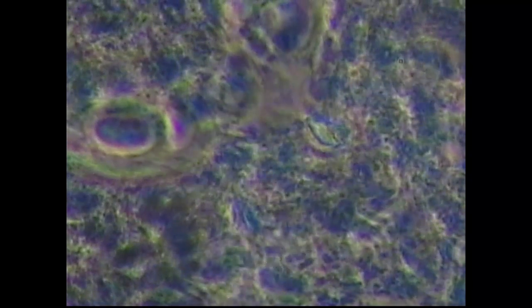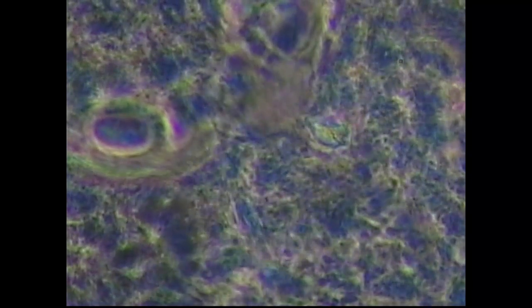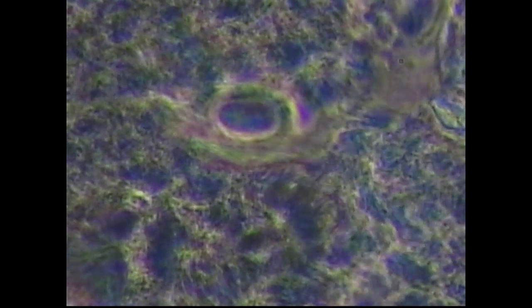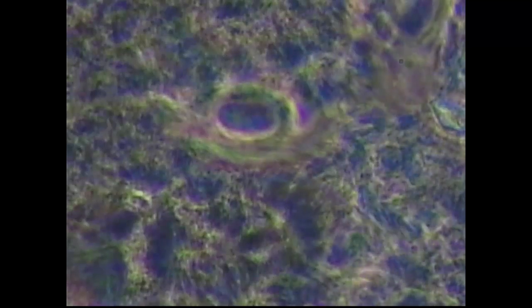Again, here's a close-up view of that synchronized beating of the bacteria, and you can see a couple of PMN white blood cells in there. They're not overwhelmed, of course, by the sheer number of bacteria that are here.